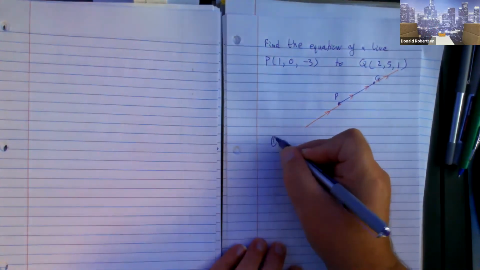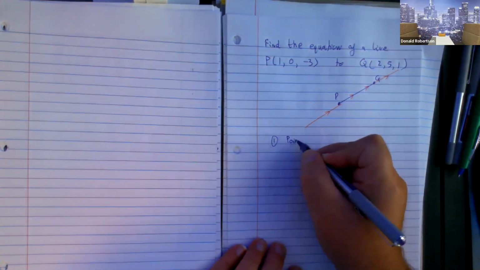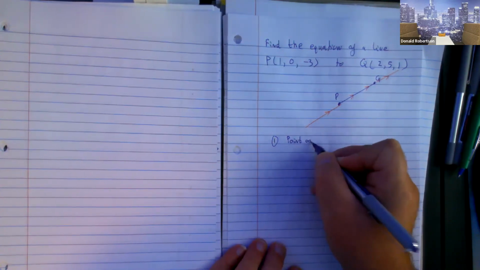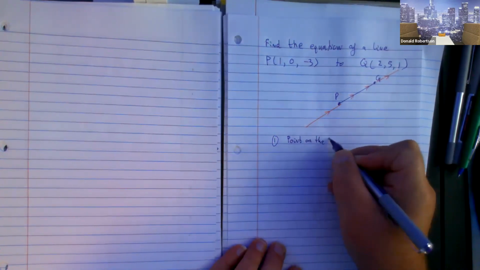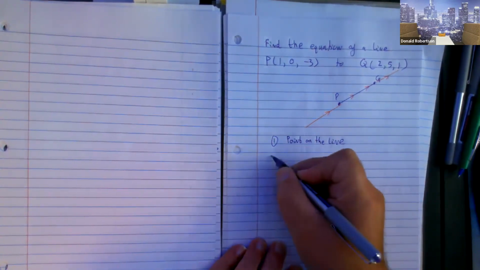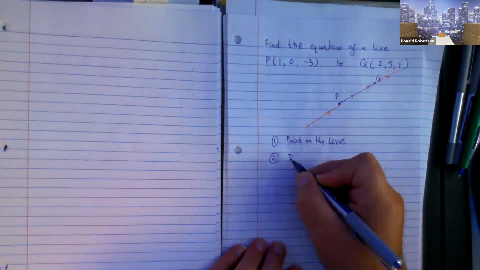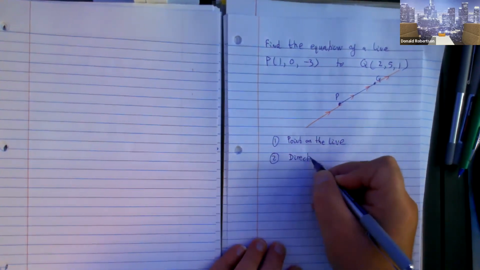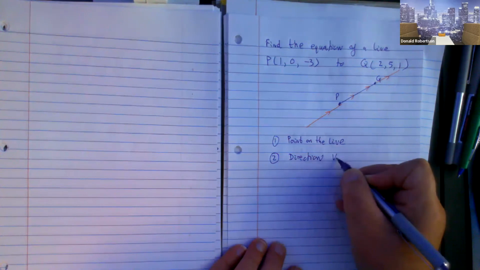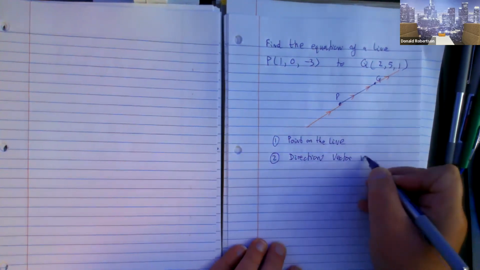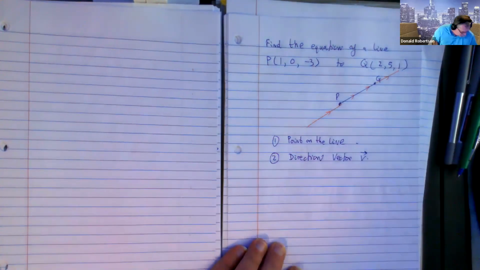I need to know a point on the line. And the second thing is I need to get what's called the direction vector. If I know those two, can't I use the formula that we showed you at the beginning? Now, can you tell me the coordinate of any point on this line?